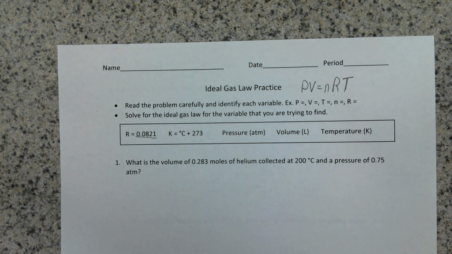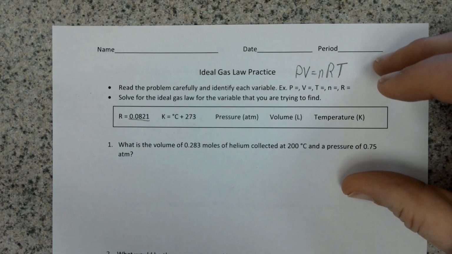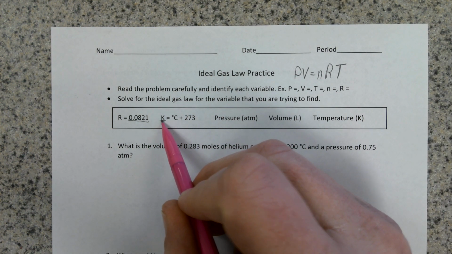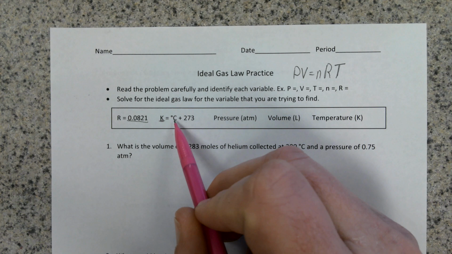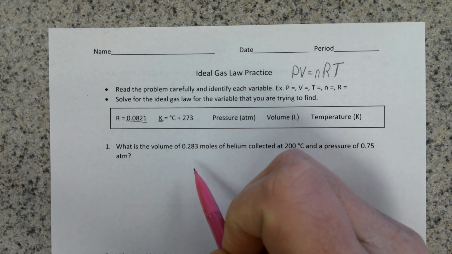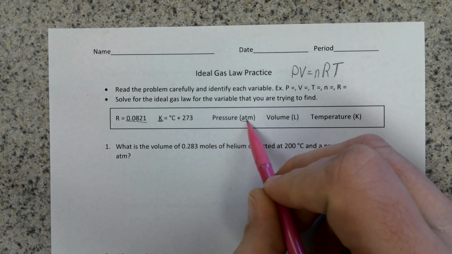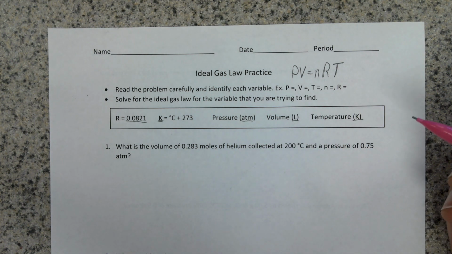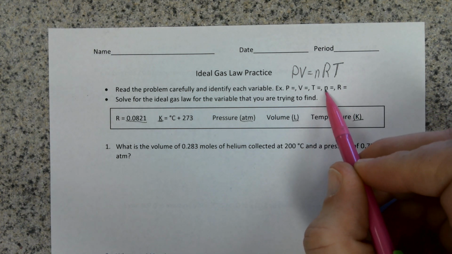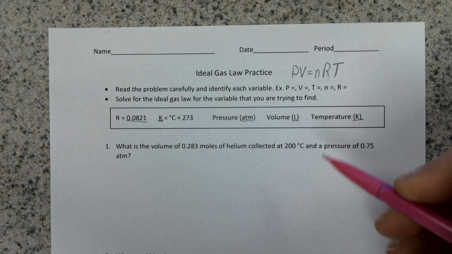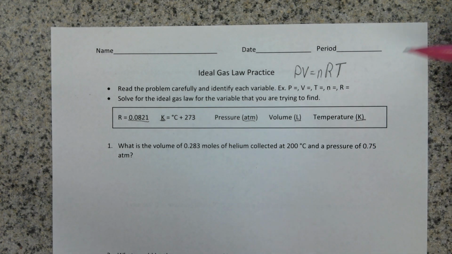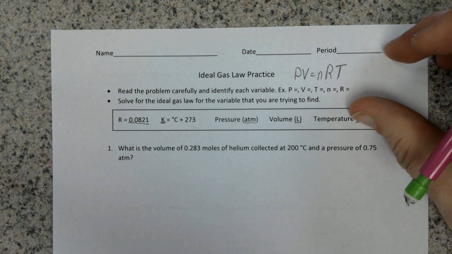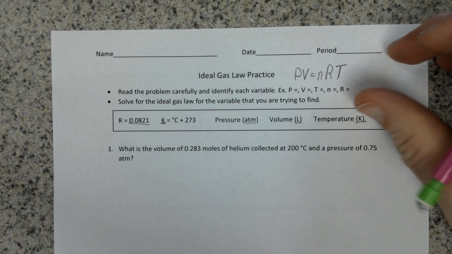0.0821 is the number value for R, and the temperature part of it needs to be in Kelvin. So if you do get Celsius given in the problem, you will add 273. Pressure needs to be in atmospheres, volume in liters, and temperature, like I said, in Kelvin. And then the n will be in moles. You should always convert into moles if you're given something else.